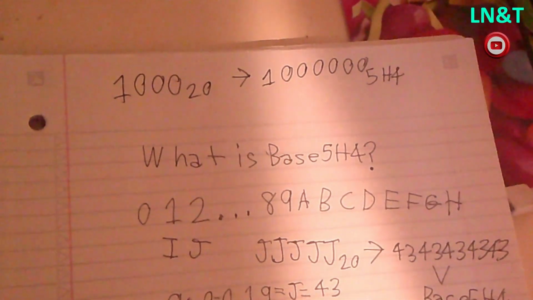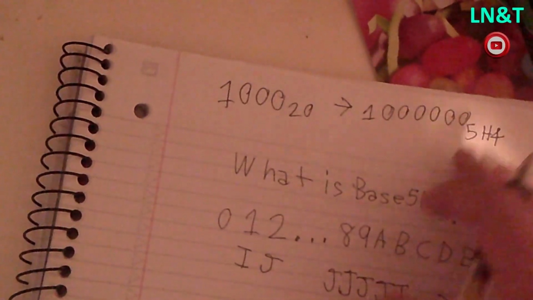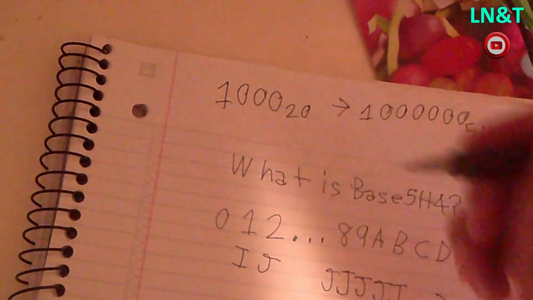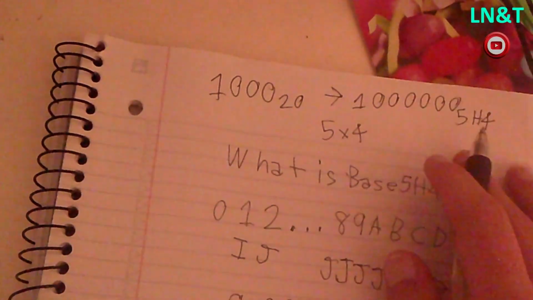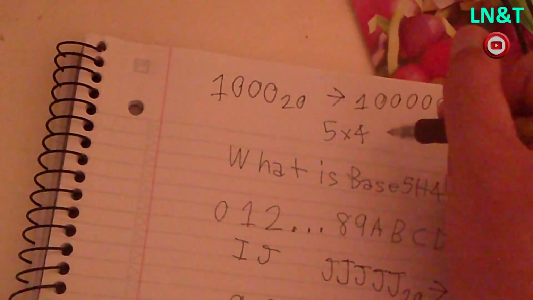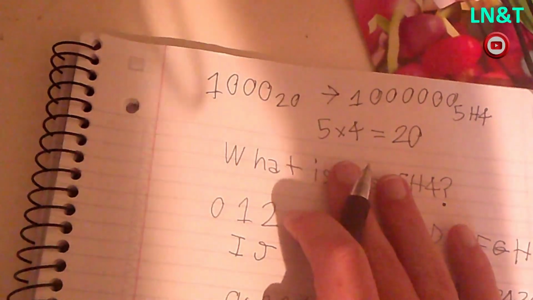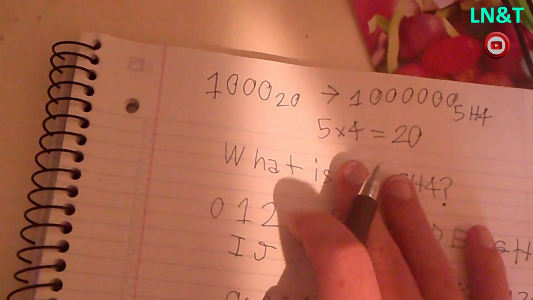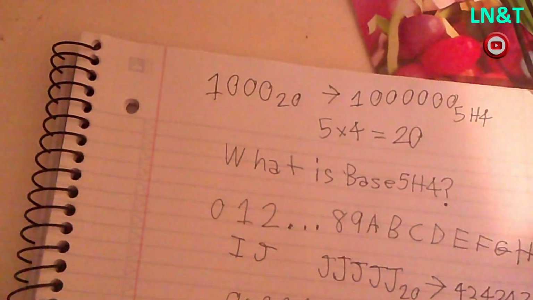But yeah, that is that. So, that's what it equals. And the reason why I say 2 digits equals one of these in base 20 is because 5 times 4, which is how 5H4 was created, equals 20. So it makes sense. You can call this a weird numeral system, I don't really care, but that's my demonstration of how to do it.